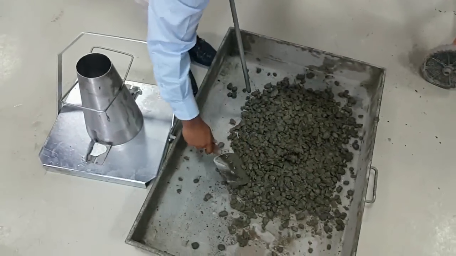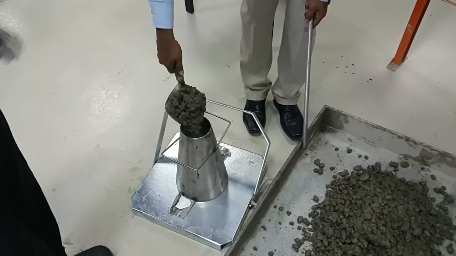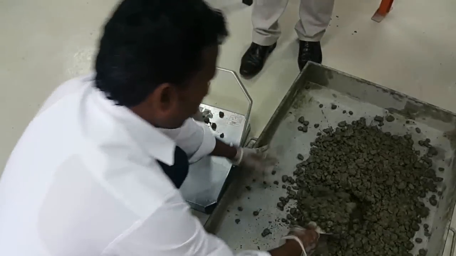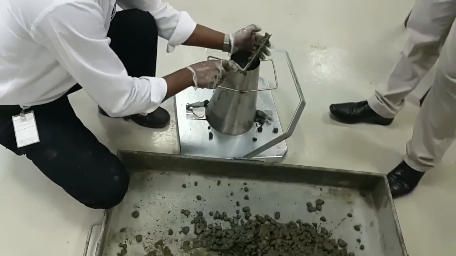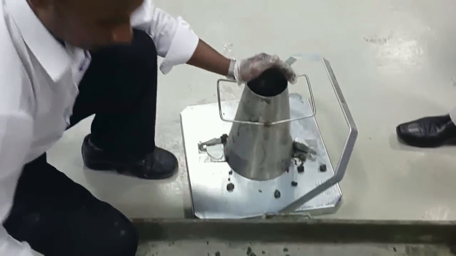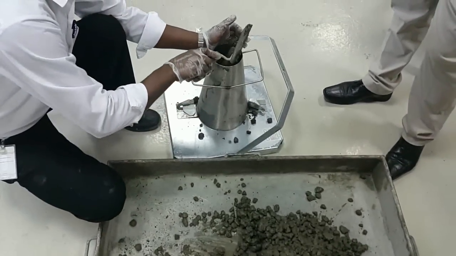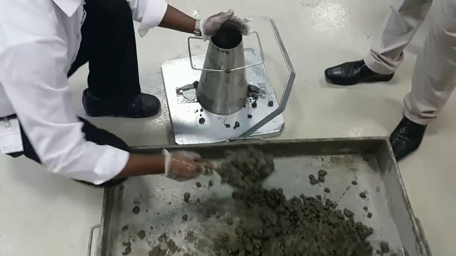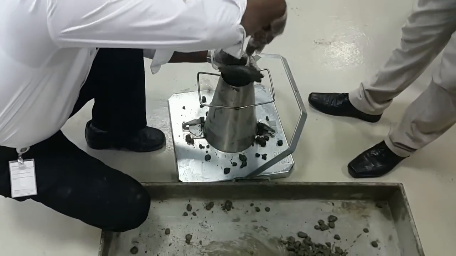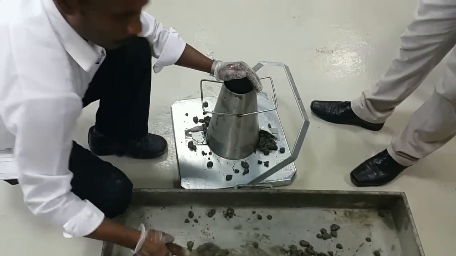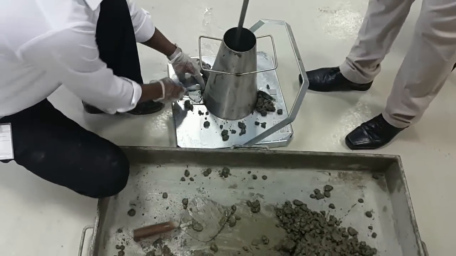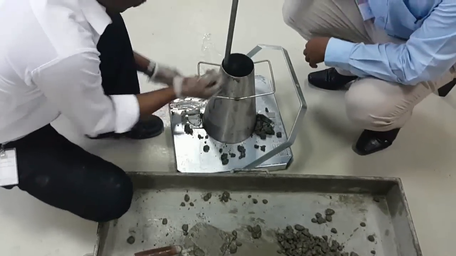And now first fill up to 1/3 layer. After filling up to 1/3 layer, tap it for 25 times.